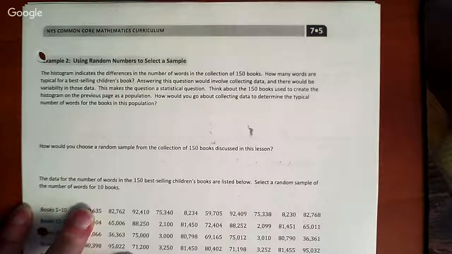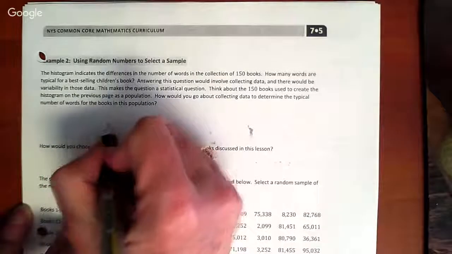This makes the question a statistical question. Think about the 150 books used to create the histogram on the previous page as a population. How would you go about collecting data to determine the typical number of words for the books in this population? Well, you could take the average.